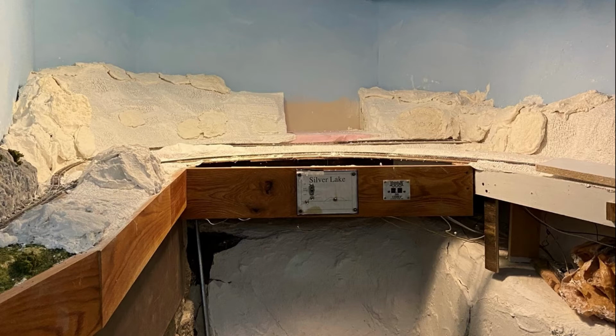The plaster I used, I got at the local hardware store in 25-pound bags. After I did this scene, I decided to finish all the mountains and ended up going through 150 pounds of plaster for that part. But that's a story for another day.